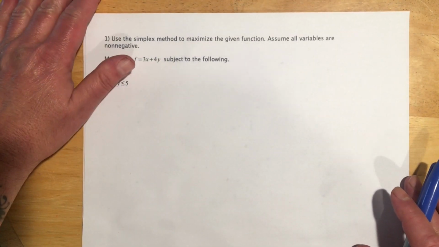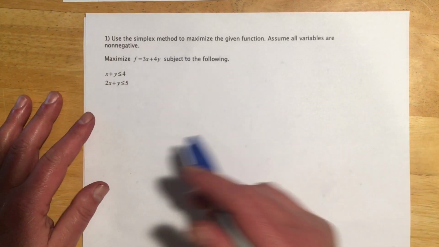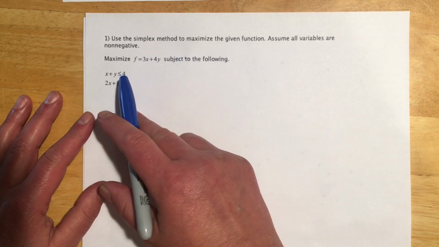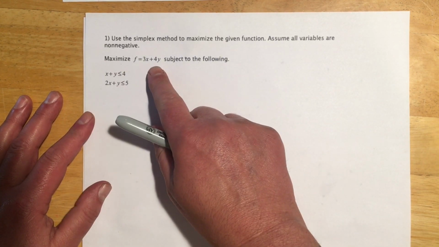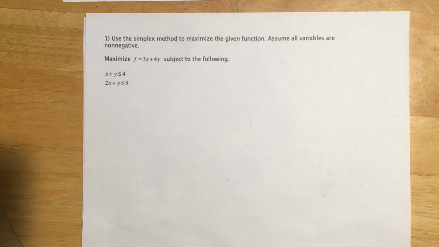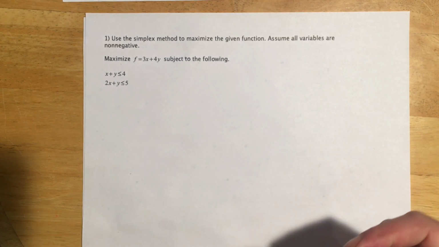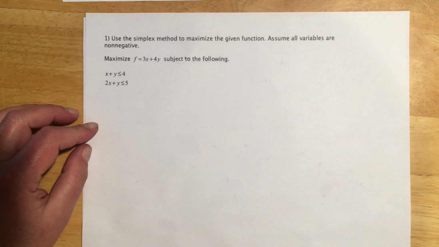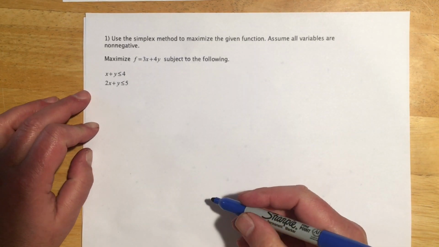So question 1, we have to use the simplex method to maximize the given function. Assume all variables are non-negative. So that's what we're maximizing, and then these are constraints. So the first thing we do, going down those steps from the first page, is create slack variables to convert the constraint inequalities to equations.